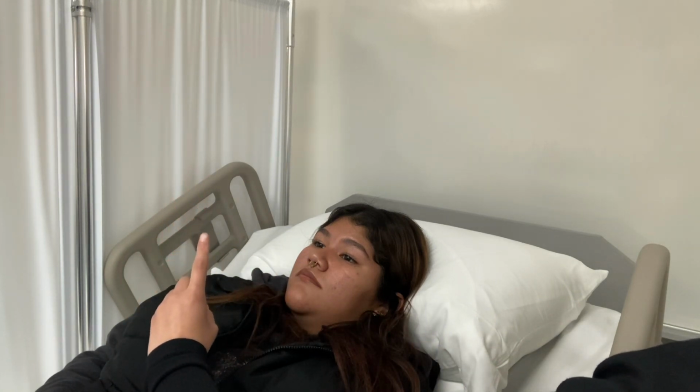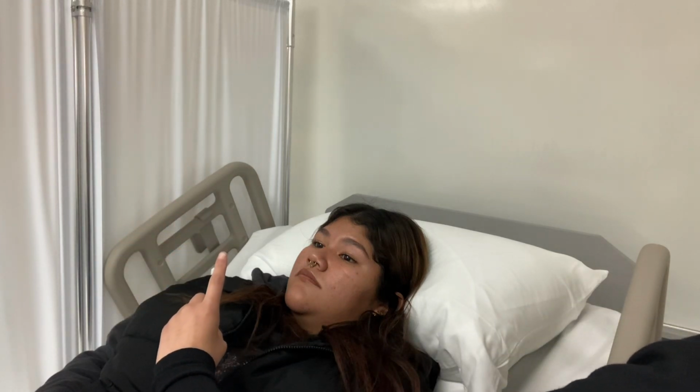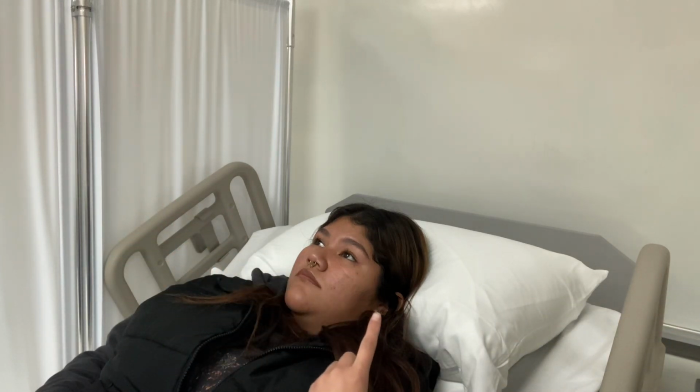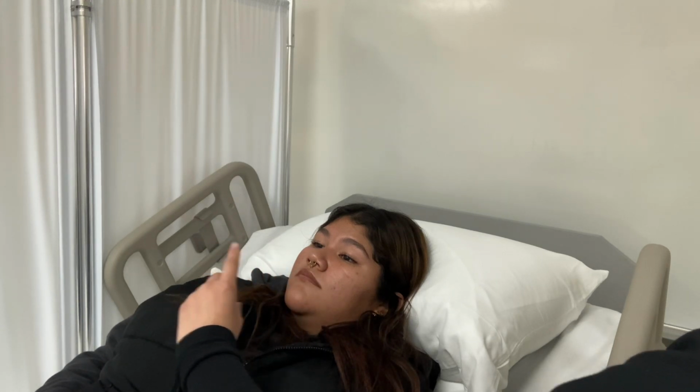If you could follow my finger to the left, to the center, to the right, back to the center. For the third portion of this test, we are going to be testing the motor skills within the patient's face.